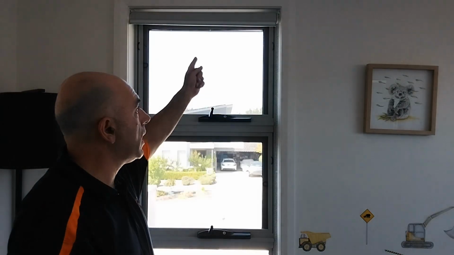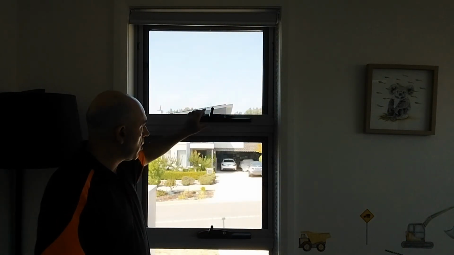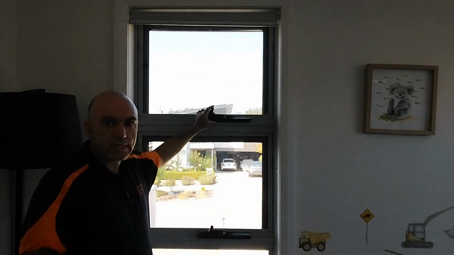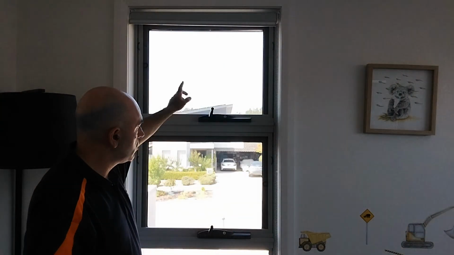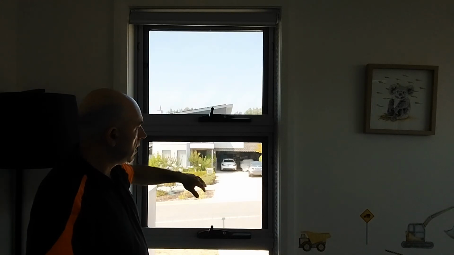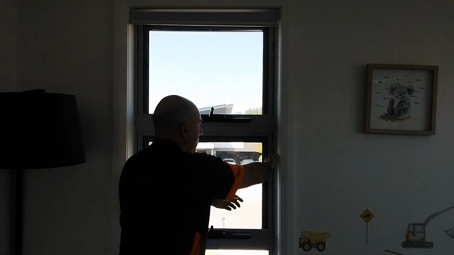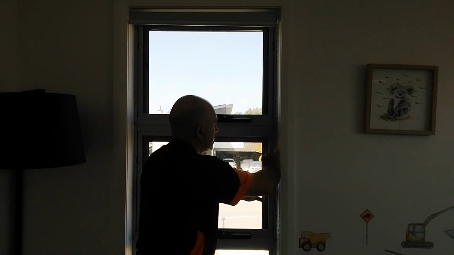But there is a different issue that comes up with these screens on awning windows, and that is often you've got a blind in the way. And you see, to get the screen out, you've got to lift it up over this winder. Now, here we've got two screens. One at the top where you have a blind, one at the bottom where there's no blind in the way. So it's quite easy to get the one at the bottom out.